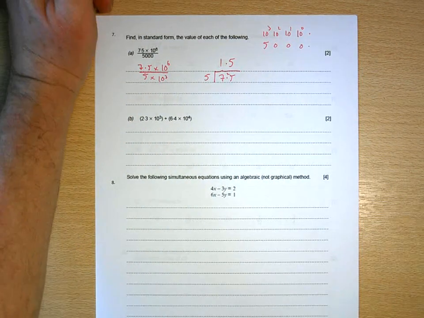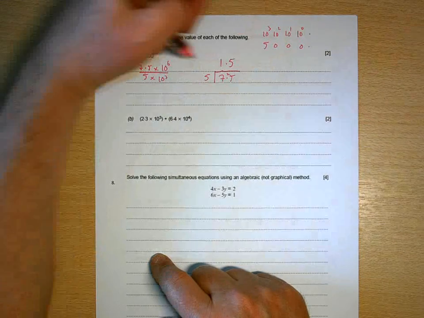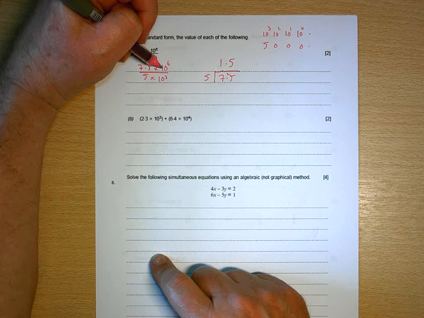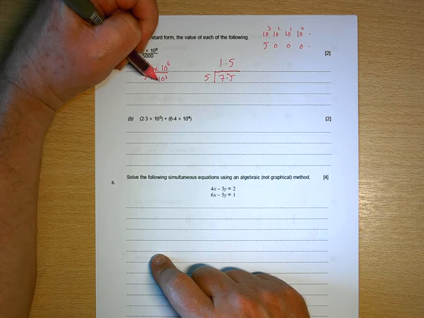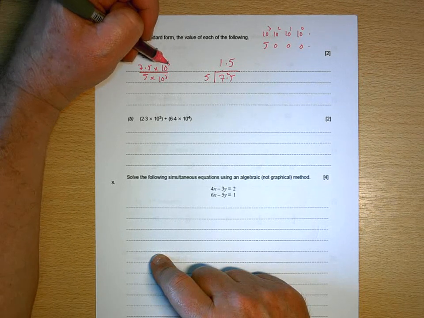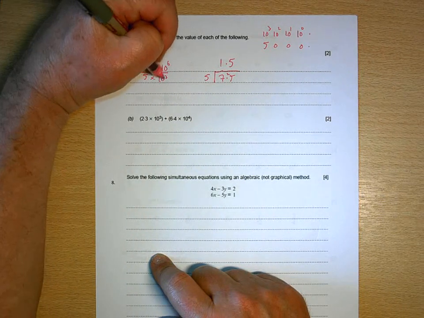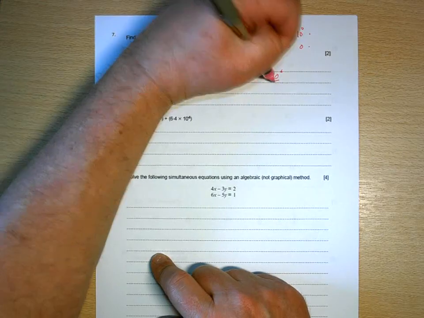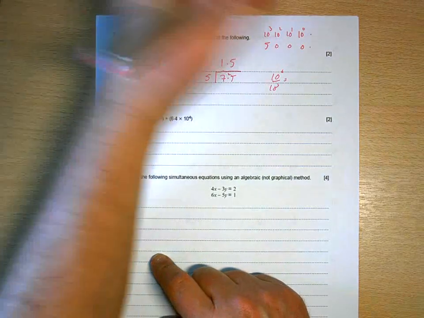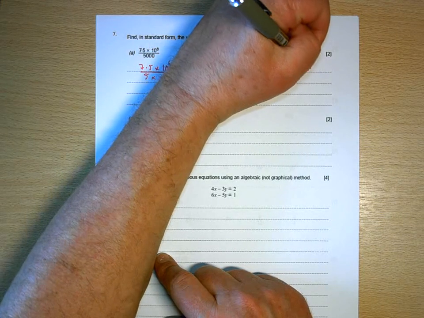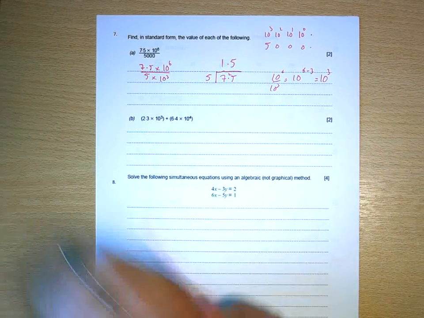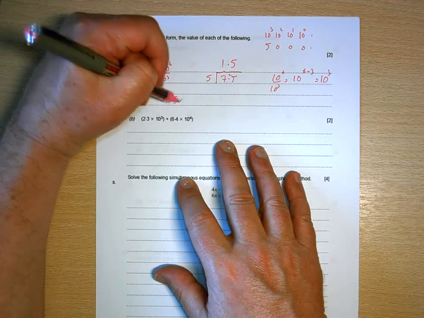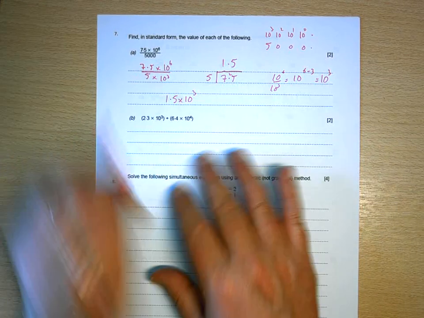And then with this part, when you're dividing, so this is the rules of indices now, when you're dividing numbers with the same bases, both the base 10, you subtract the indices. So 10 to the 6 divided by 10 to the 3 is the same as 10 to the 6 take away 3, which is 10 to the 3. So my final answer is 1.5 times 10 to the 3.